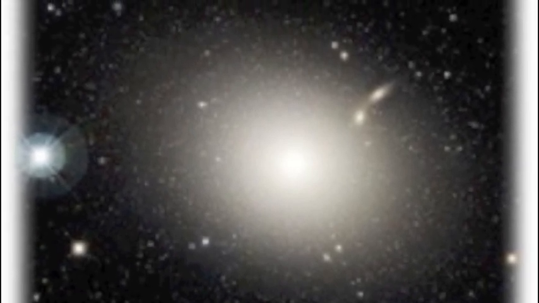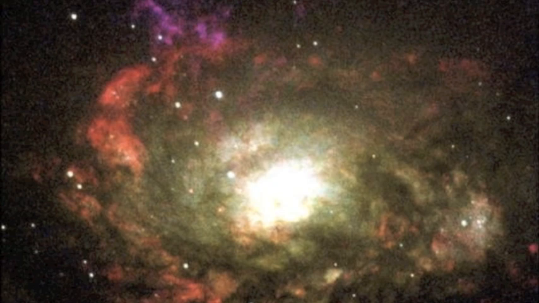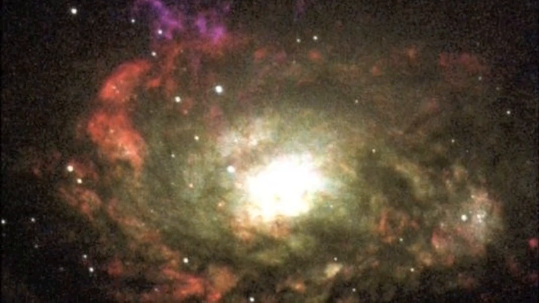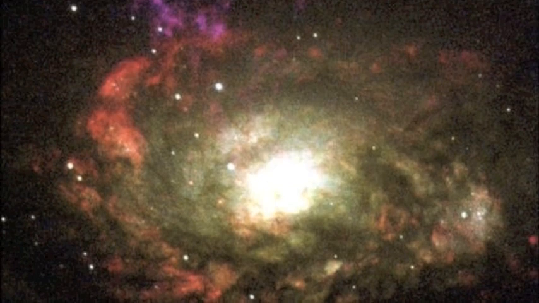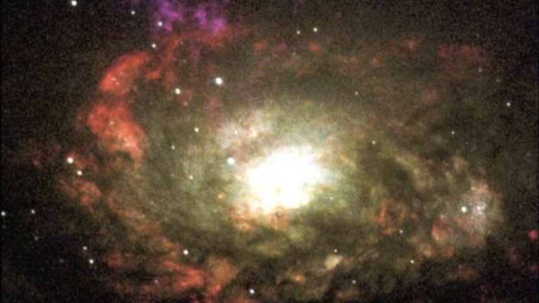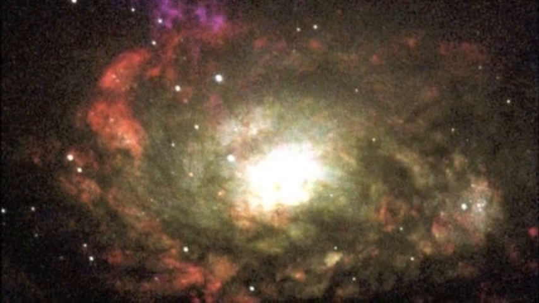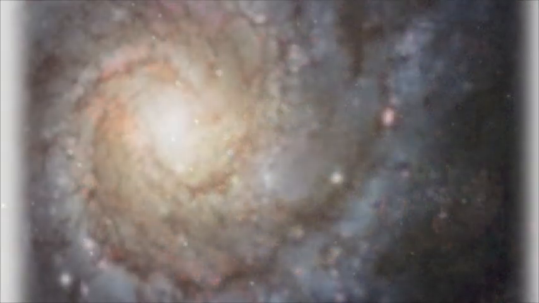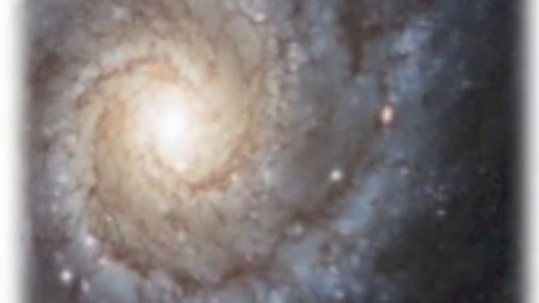Active galaxies emit a great deal more energy than they should. There are 4 classifications of active galaxies, but the type we observe may depend more upon our viewing angle than structural differences. For instance, there are Seyfert galaxies, radio galaxies, quasars, and blazars.